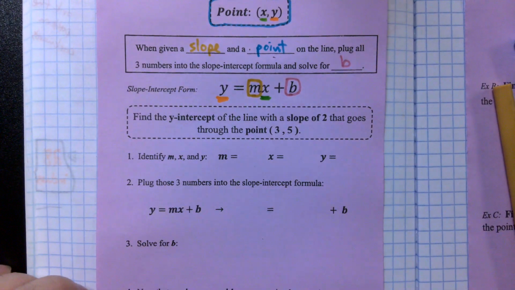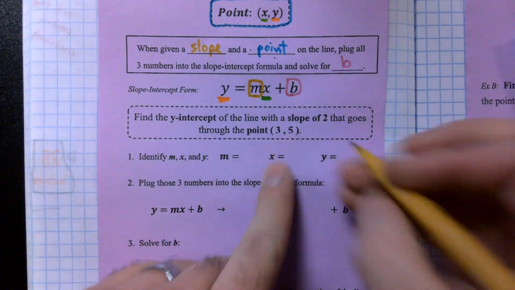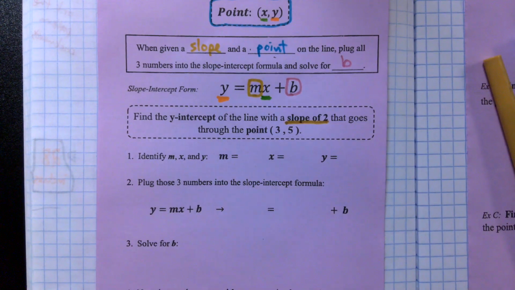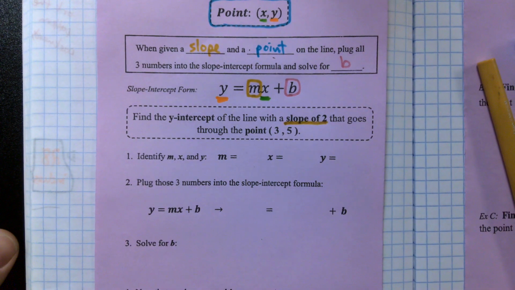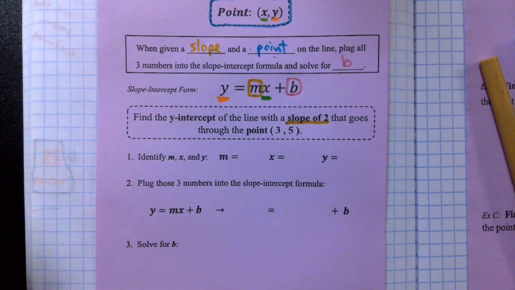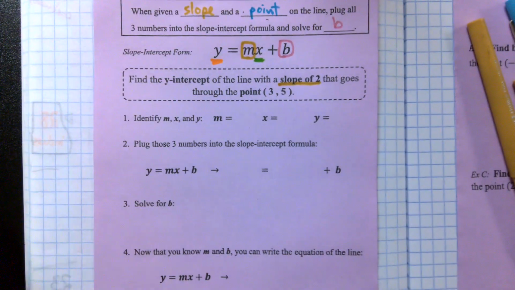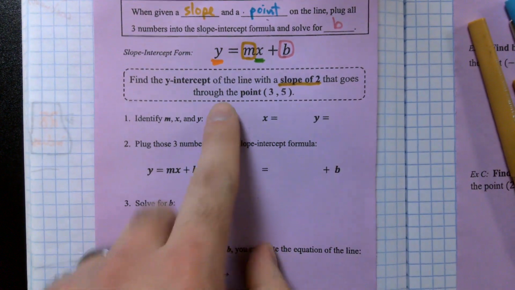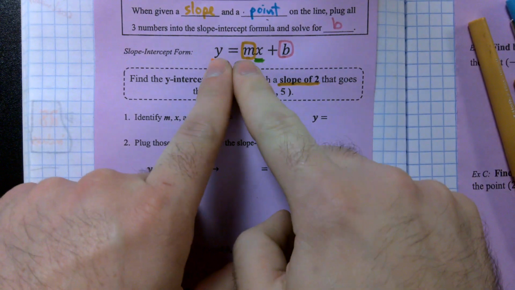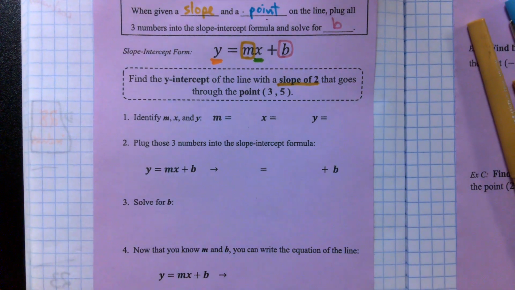So, the questions that we're going to see are going to say find the y-intercept of the line with a slope of 2 that goes through the point 3, 5. So in that question, there's one really important piece of information we're missing, and that's my b value, my y-intercept. How many numbers are we given in this problem? I got 3 numbers, right? And I've got 4 spaces to plug numbers in. The only number we don't have is that b.